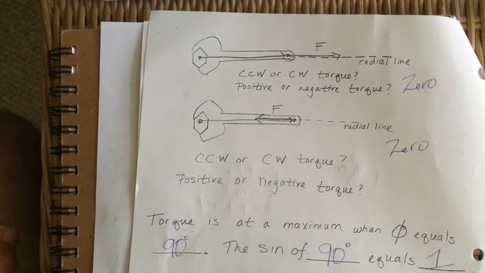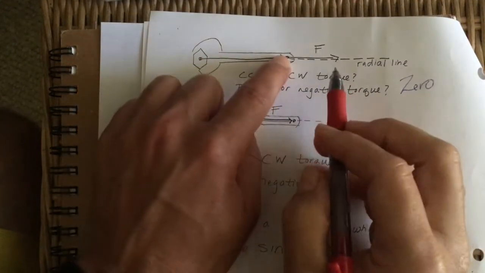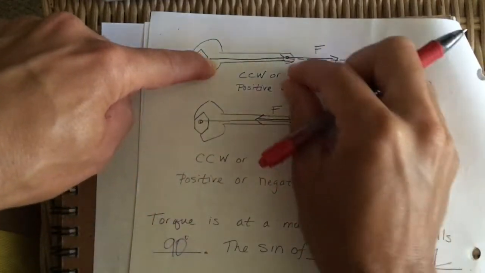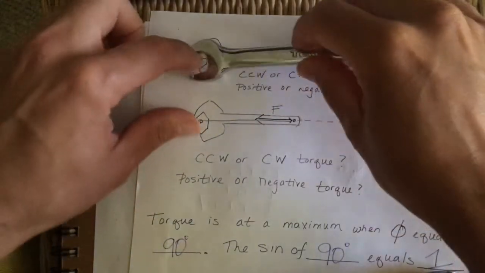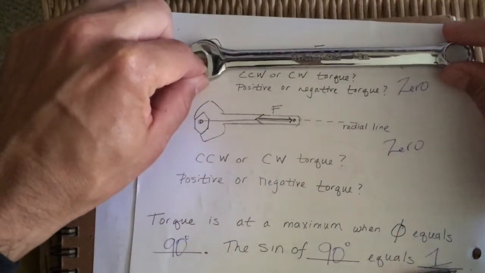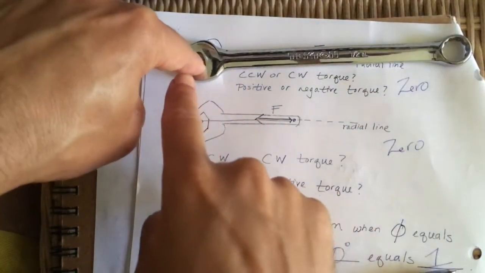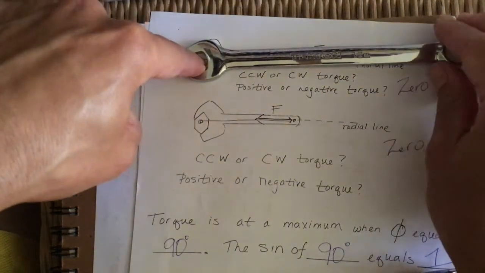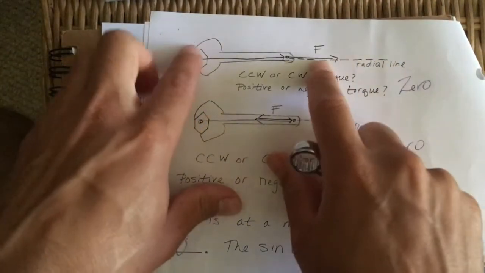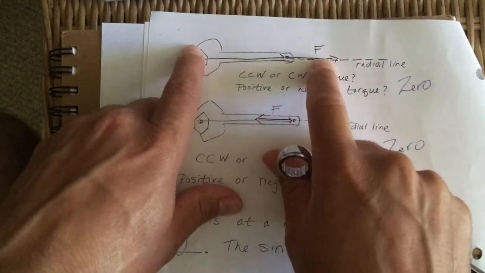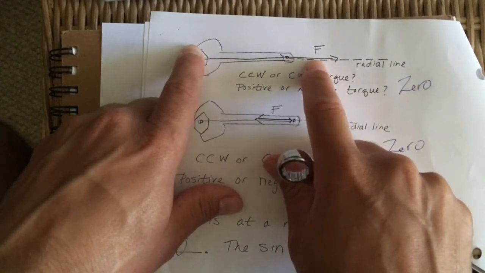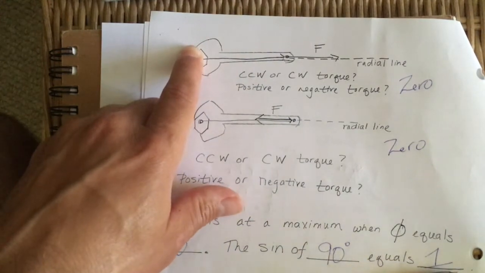So then you run into the instance where you have your force, maybe right here, maybe you come up to the wrench and you decide that you are going to pull on the wrench this way. And how much would that turn the nut right here? And the answer should be not at all, right? 0. Because you can think of it this way, the angle between F and the radial line is what? 0. So if that's 0, then you're taking sine 0, and sine 0 is 0.